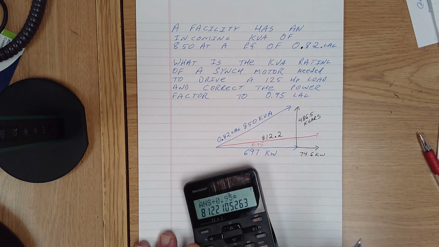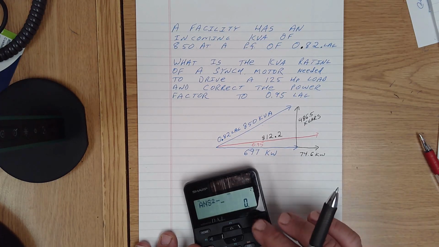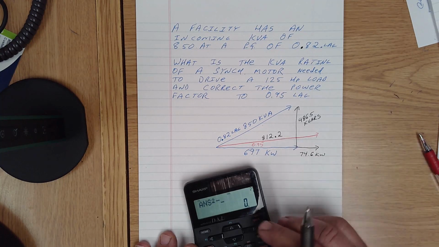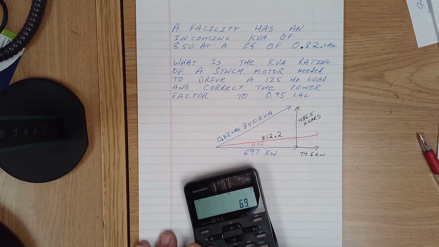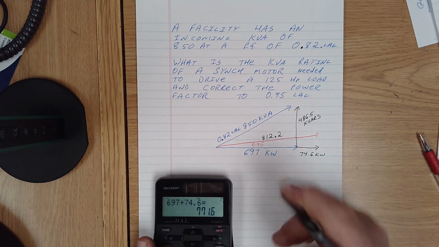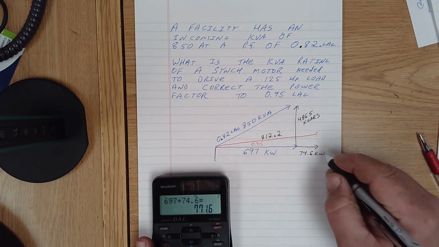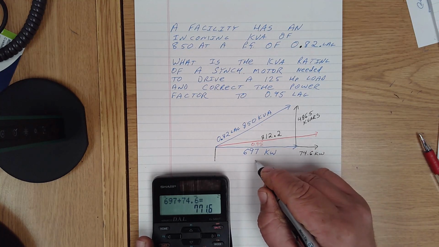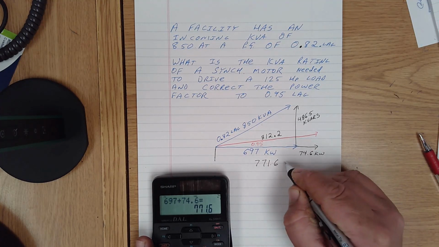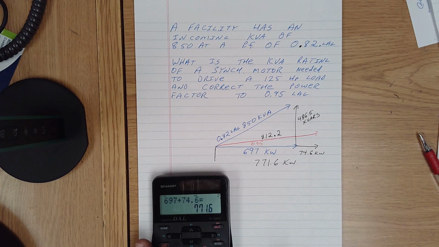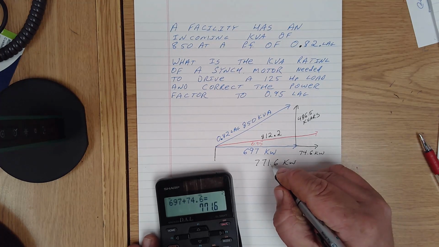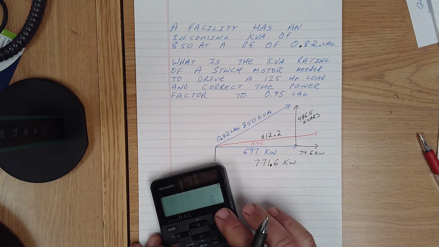So we're going to take that squared minus, I didn't add those together. I didn't write it down. Sorry. Our total kilowatts, I should have written this down at first. That's what our new total kilowatts is going to be, 771.6.